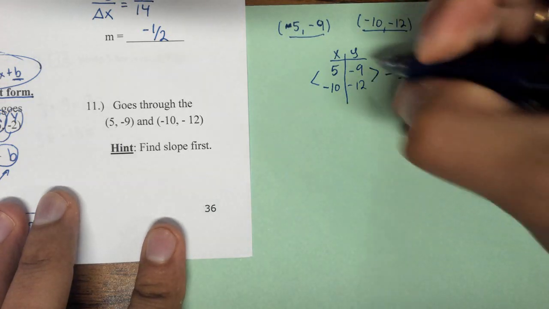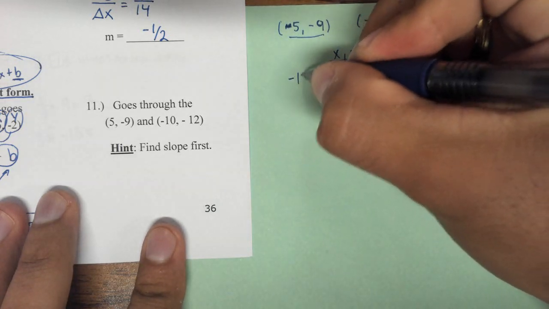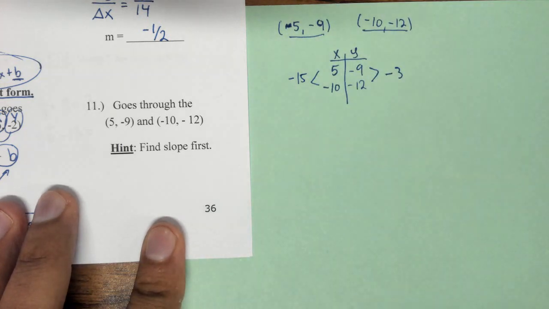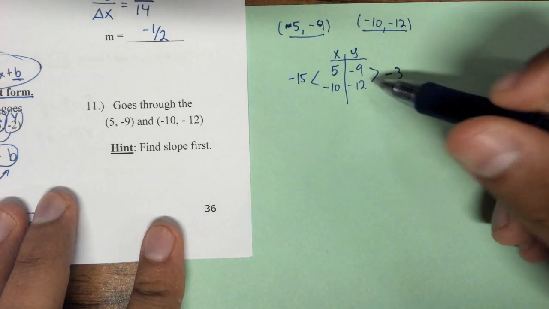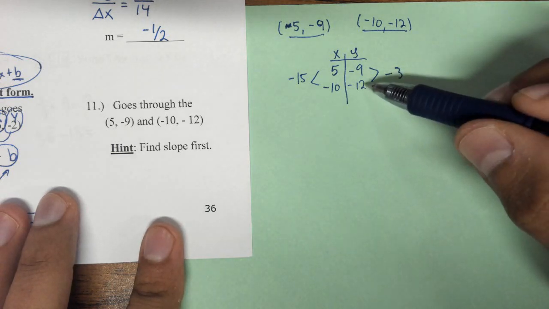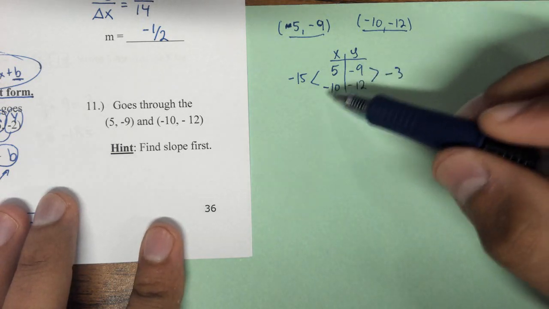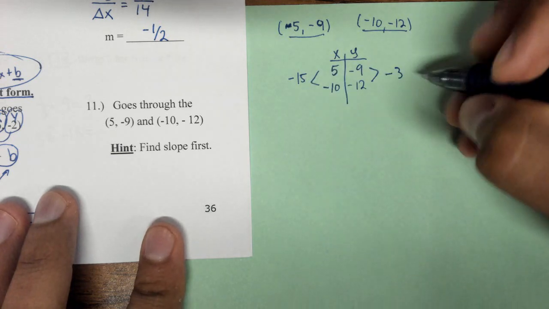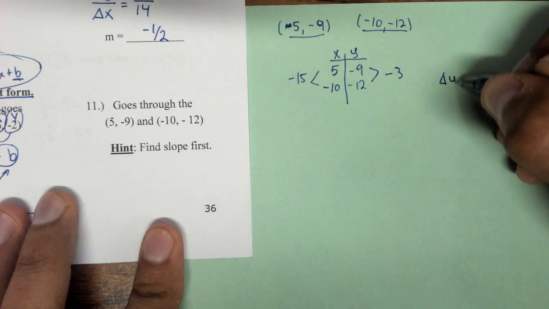This one's going to be -3. This one's going to be -15. Okay, again, I kind of skipped a step just because I've already shown you guys how to find your differences. So we do bottom minus top, gives you -3. Bottom minus top gives you -15.